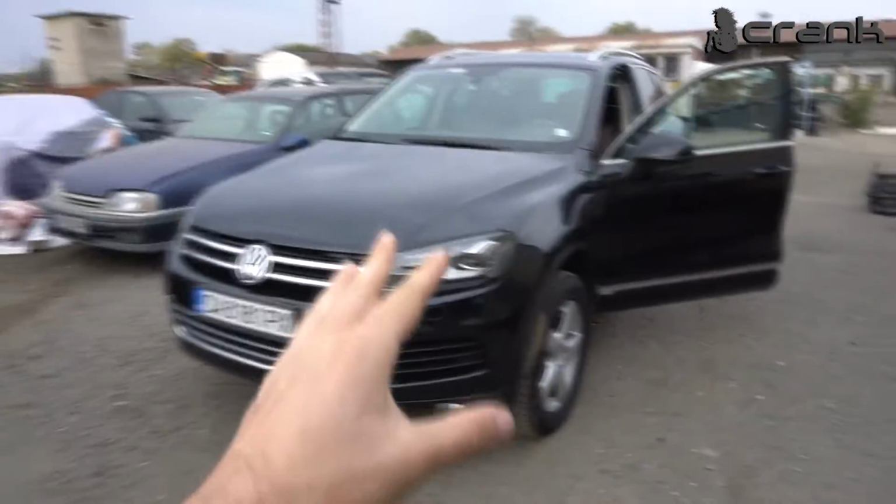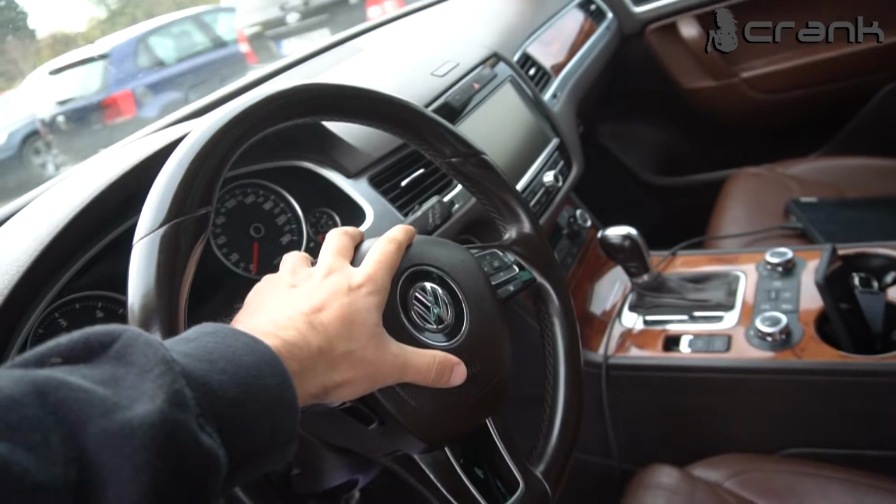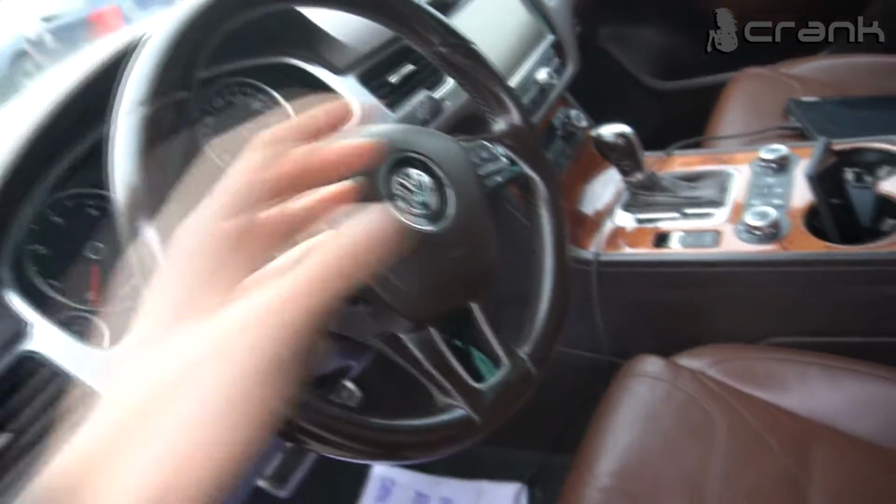So today we're going to work on this Volkswagen Touareg, and the issue is really common because it's going to be related to the steering wheel angle. So let me hook up the diagnostic tool and I'm going to show you what I'm talking about.